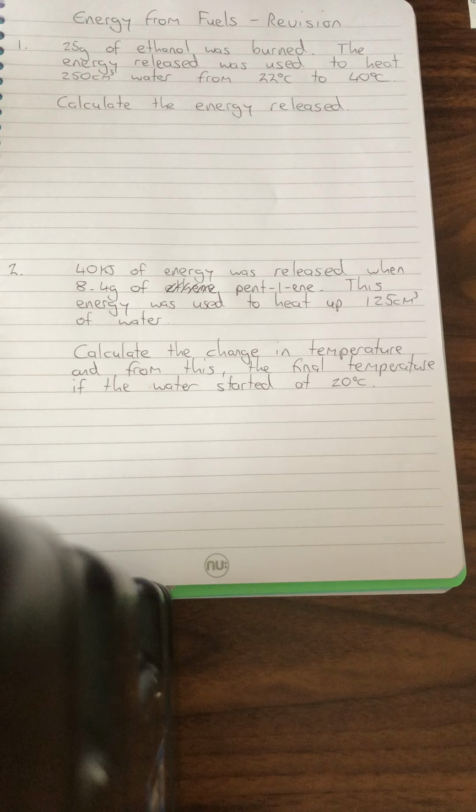This is just a National 5 revision. We're going to start enthalpy of combustion, which is a Higher topic, on Friday, but we're just going to do a quick wee revision of the National 5 so we're up to speed with it. You might want to pause the video so that you can copy down the questions. I'm just going to go straight into the answer.